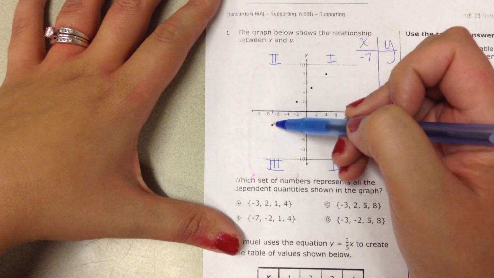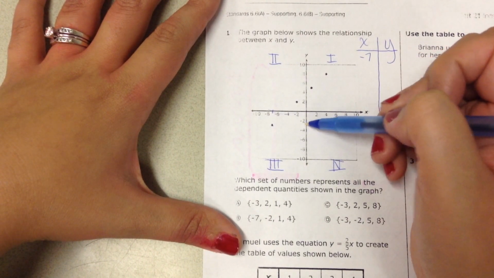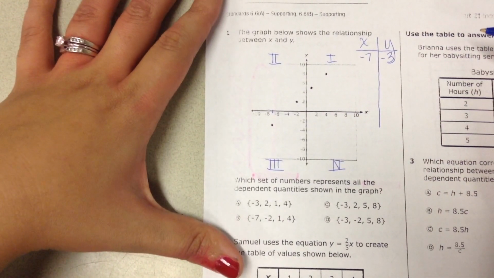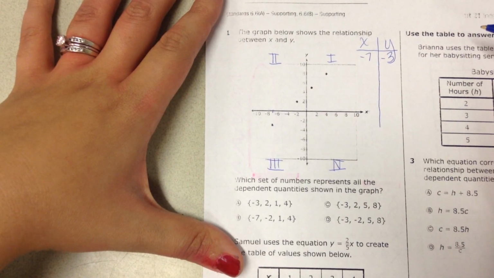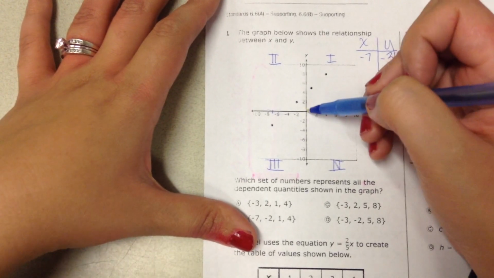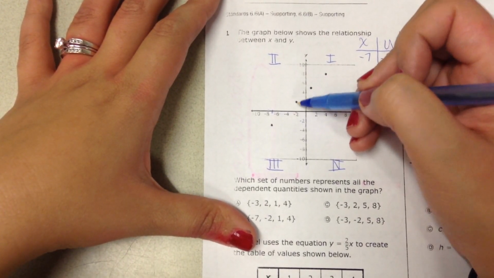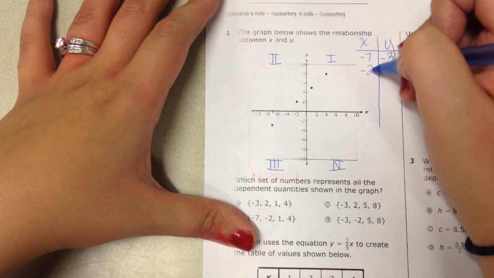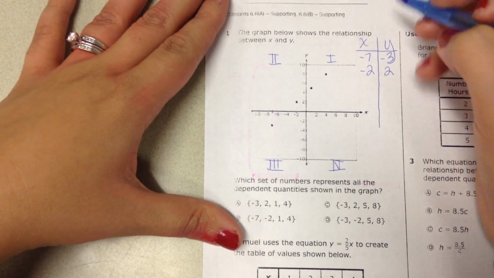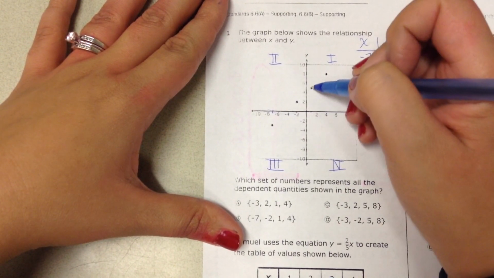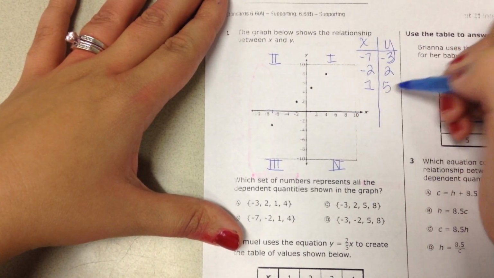And all the way to -3. Then we have -2, +2. Then we have +1, +5.